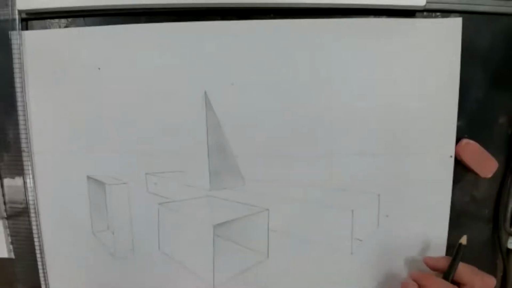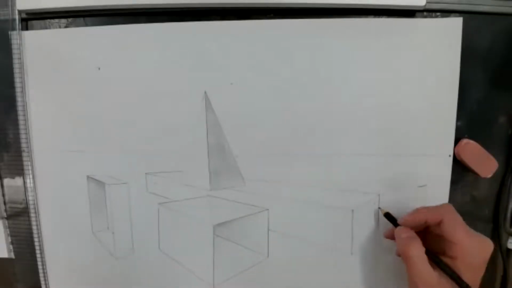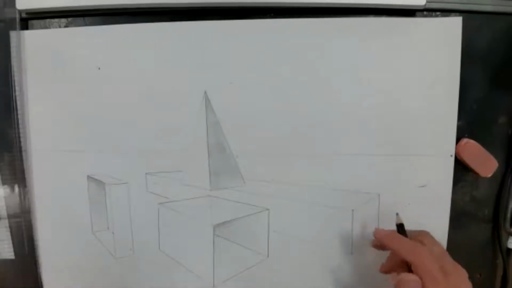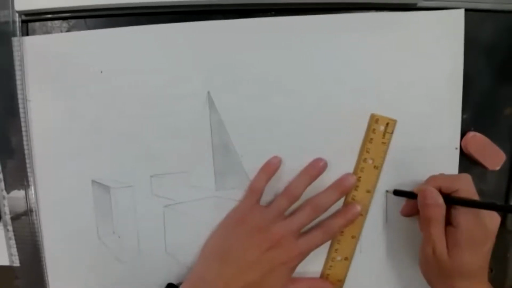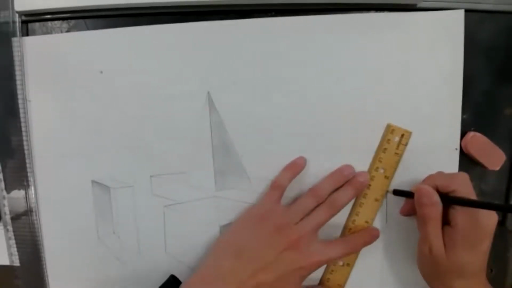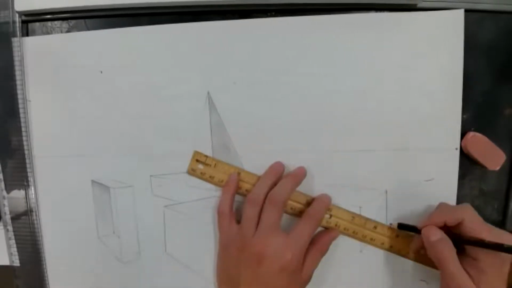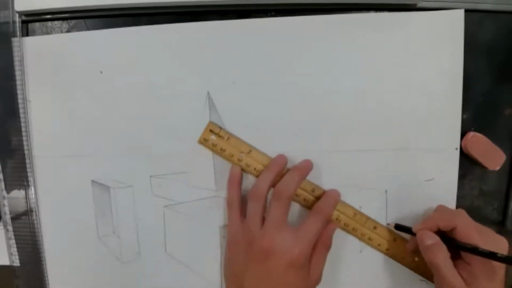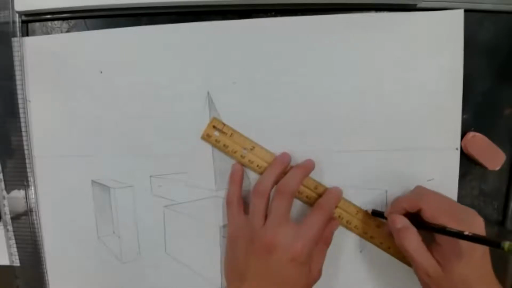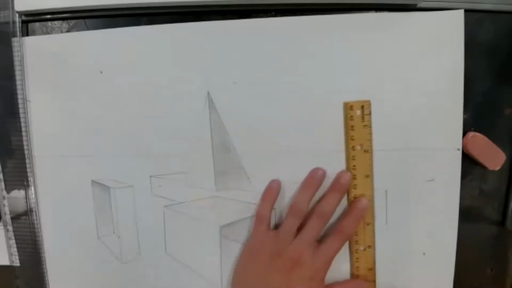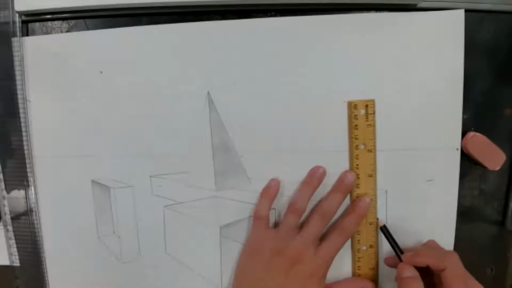Okay, so how am I going to do the cylinder? So this is the tip of my rectangular prism. I'm going to make an X. And I find the center line.